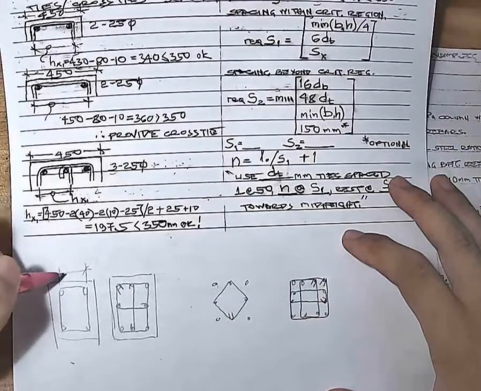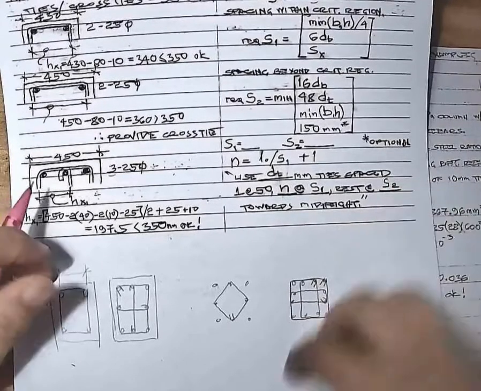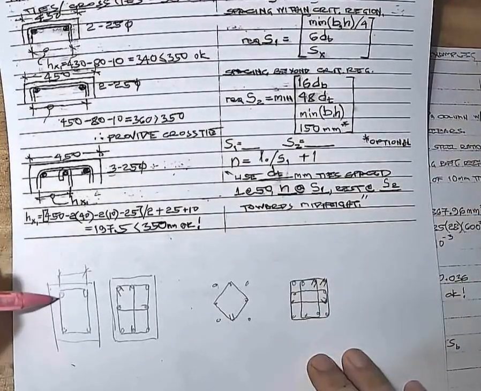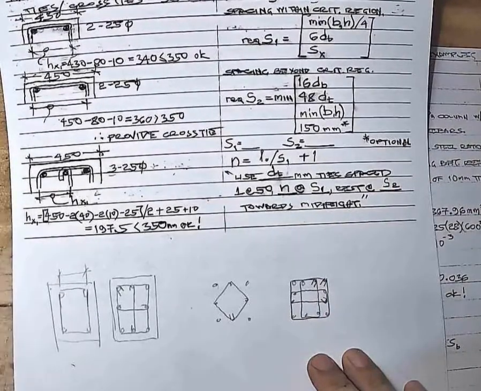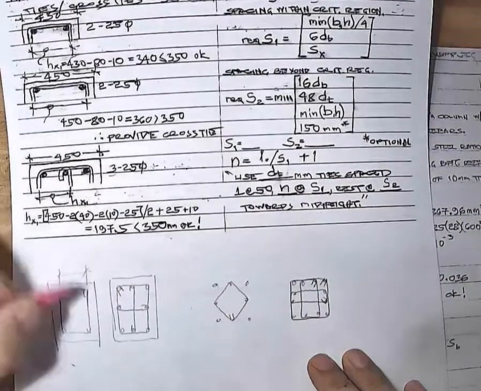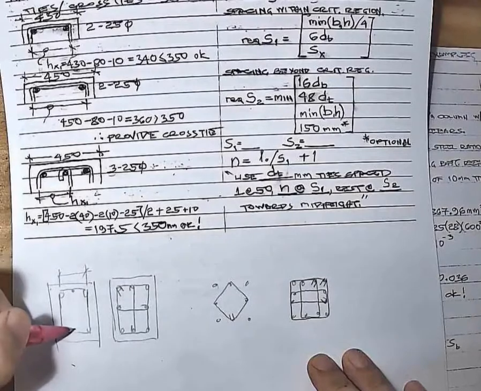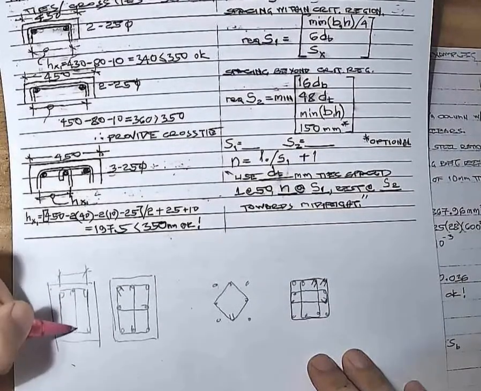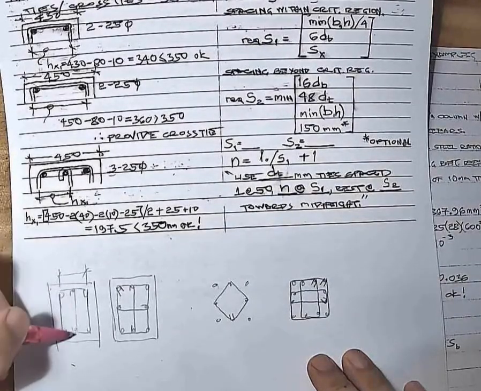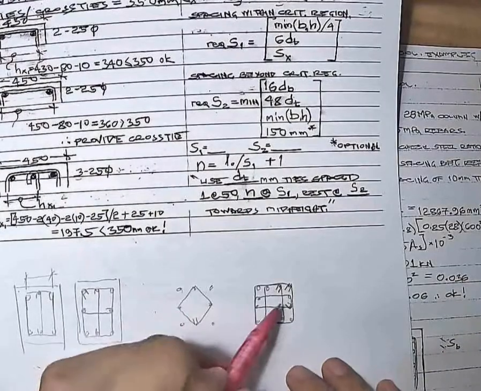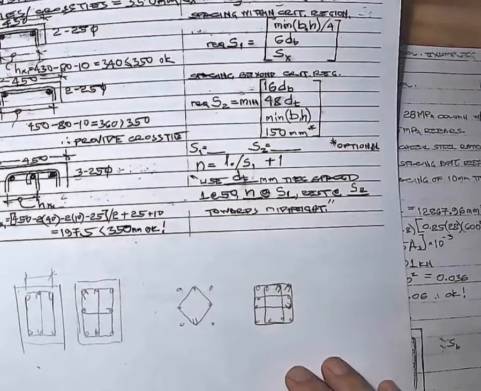Okay? Let's say 400 yung center to center ng hook ties. So that is greater than 350. Ibig sabihin nun, kailangan mo nang mag-provide dyan ng cross ties. Okay? So either ganyan or diamond or closed ties.